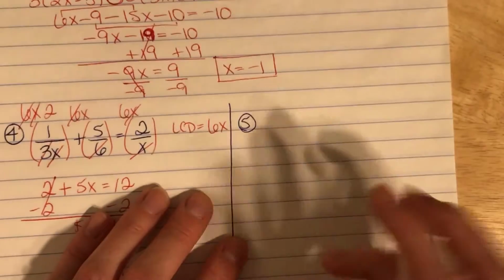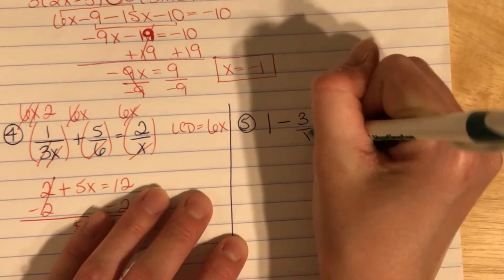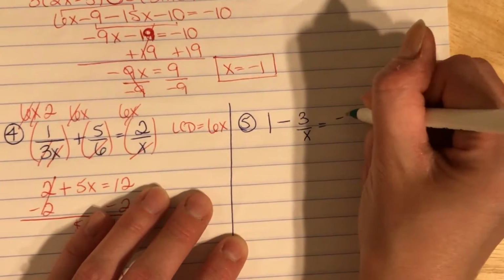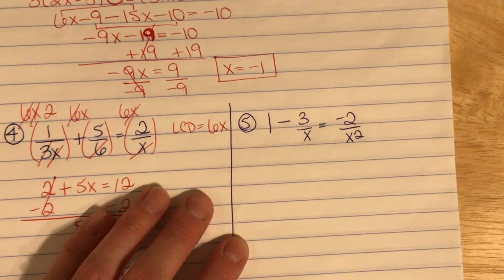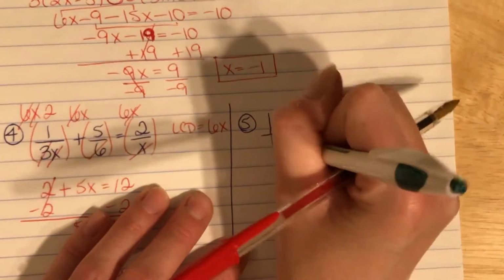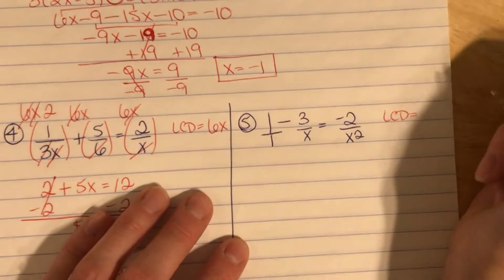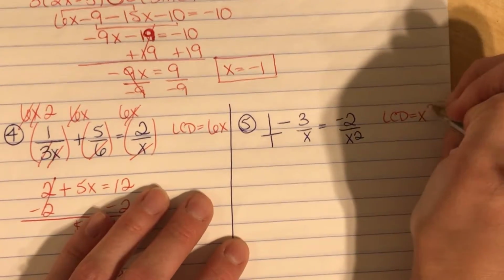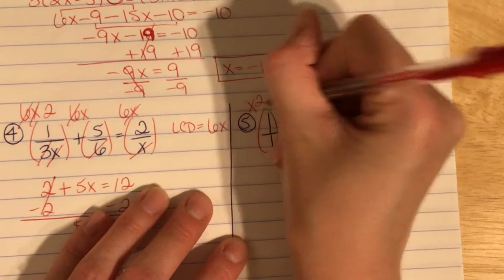Okay, number 5 is similar. I have here 1 minus 3 over x equals negative 2 over x squared. So watch out with the x squared. That is a little bit different than the ones that we've seen. We're going to think of this 1 as 1 over 1. So my LCD for 1x and x squared will just be x squared. So let's multiply every single term by x squared.